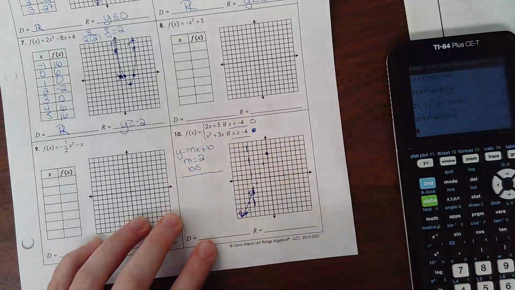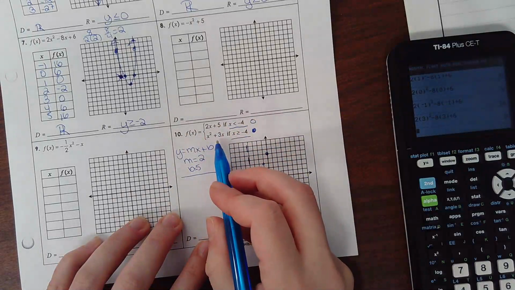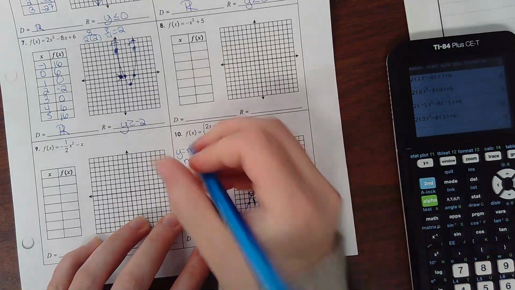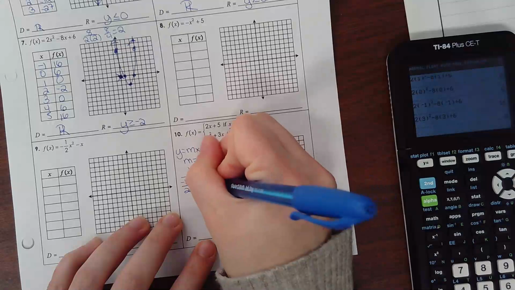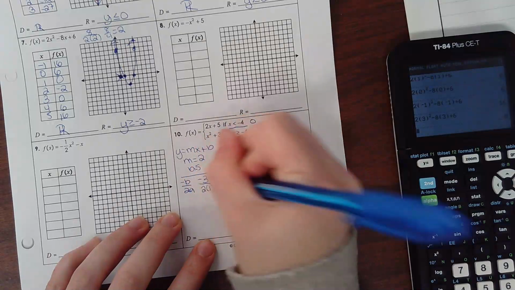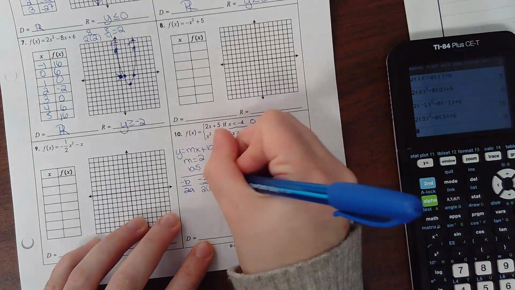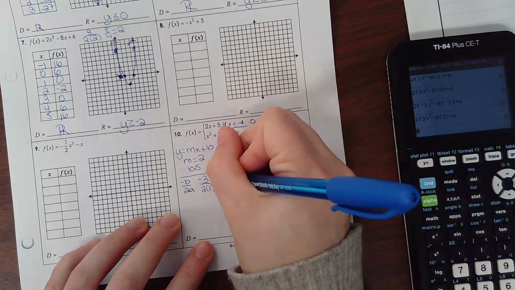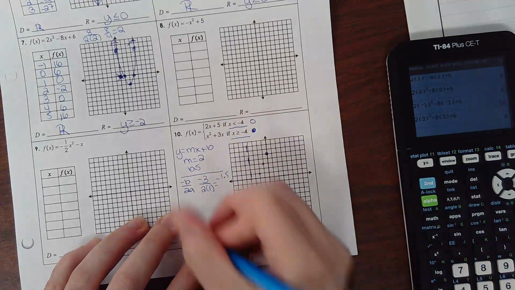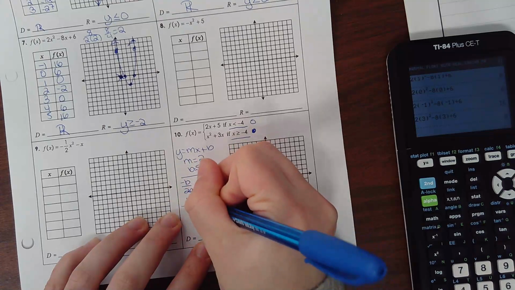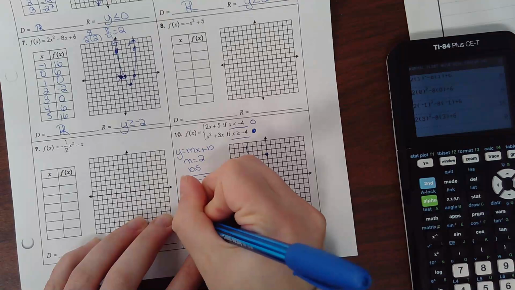Now I need to make my little chart for this graph, but first I need to find negative b over 2a. So that would be negative 3 over 2 times 1, which would then be negative 1.5. So then let me make an xy chart. So I have negative 1.5.